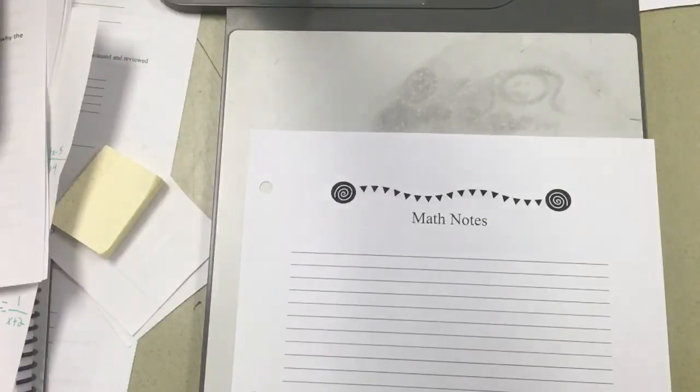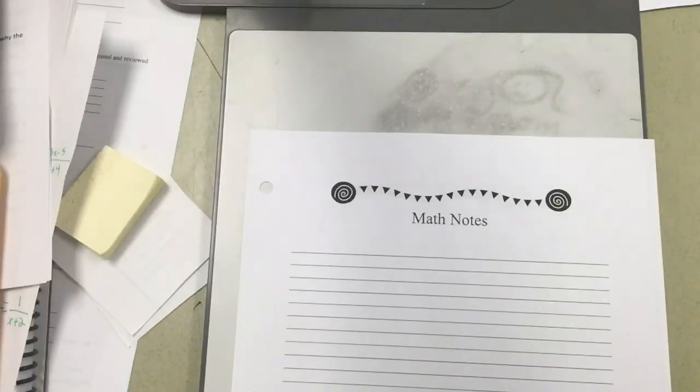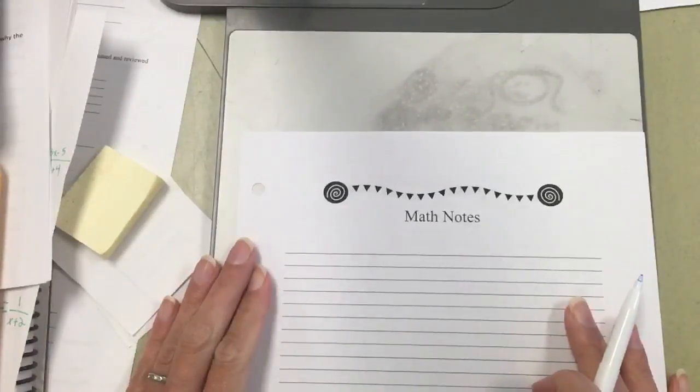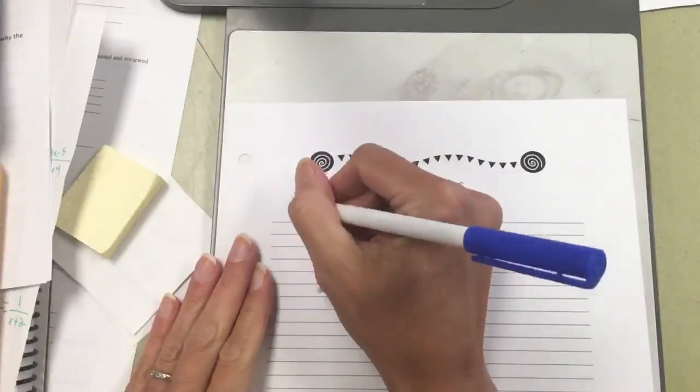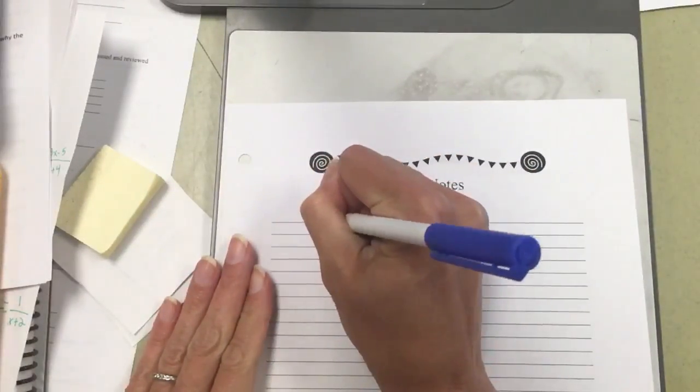I'm hoping to help you understand what's going on with today's assignment, which is about graphing systems of inequalities and being able to solve those systems. So the first thing we're going to do is take a few notes. We're going to title them Systems of Inequalities.